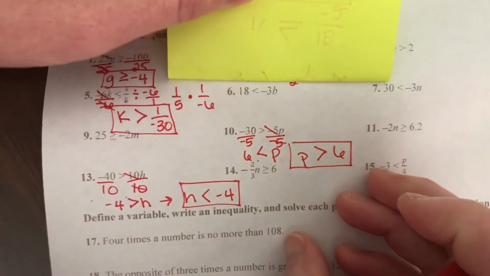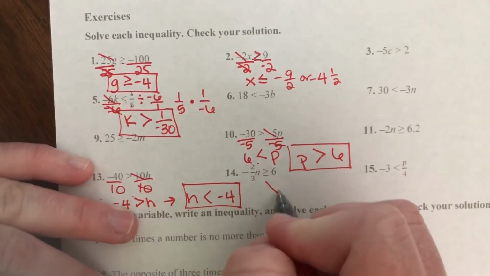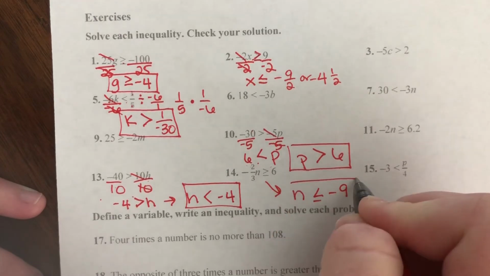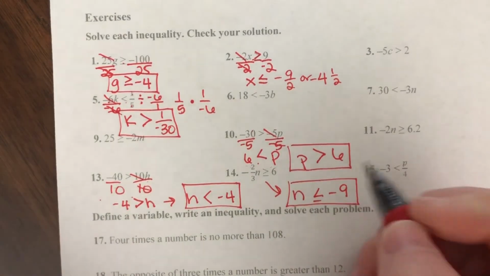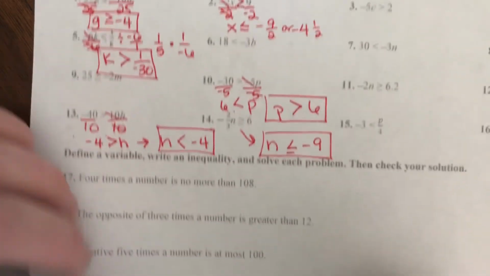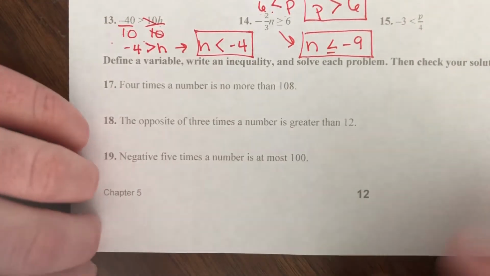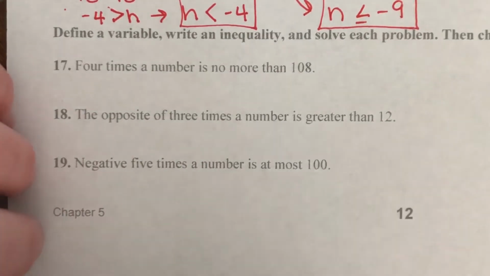I used the space up so I didn't have room, but this problem right here would be n is less than or equal to -9. Okay, hopefully that helps you guys out a little bit. All right, then we have these last 3 problems where we have to translate and solve. Zoom in a little bit here.